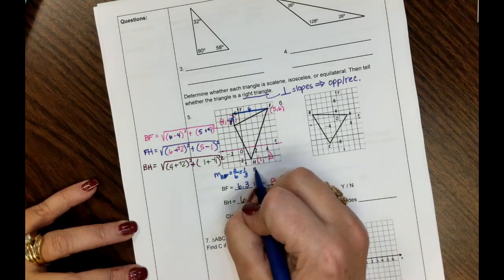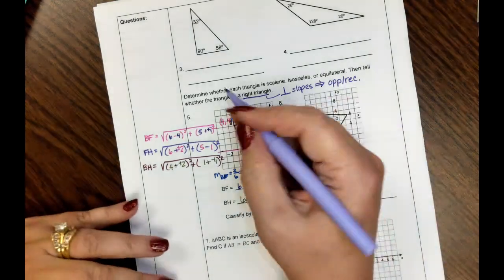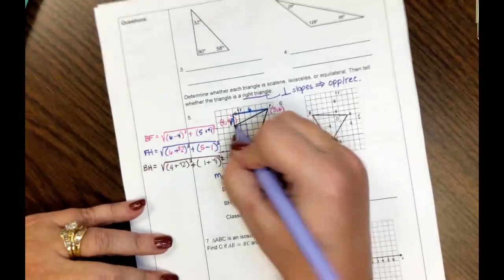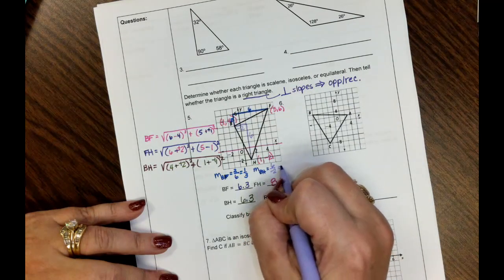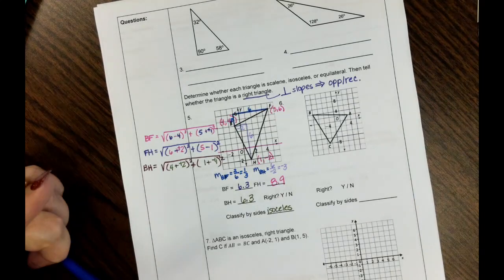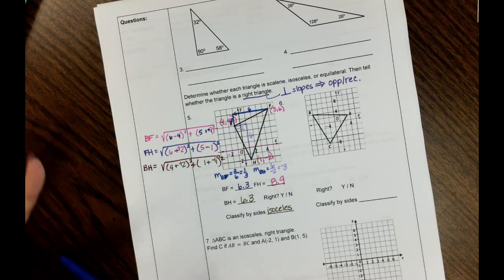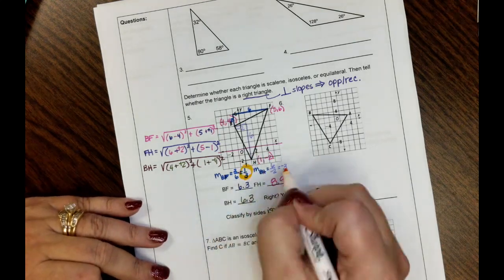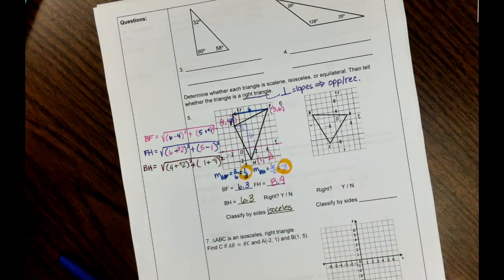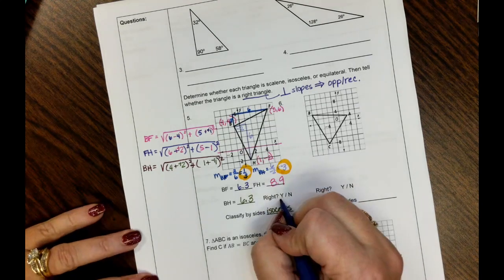The slope of BH, right here, rise over run would be 6 over negative 2, which is negative 3. Already, look right there. Now, if I had happened to do FH first, then I might not have caught all three of them. But look, one's positive, one's negative, 1 over 3. The reciprocal of 1 over 3 is 3 over 1. So those are indeed right angles. So those are perpendicular. So yes, this is a right triangle.